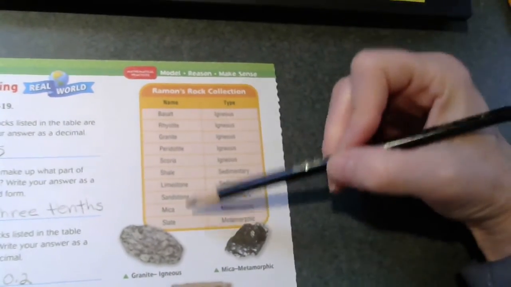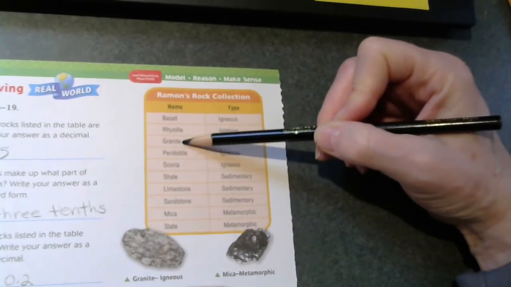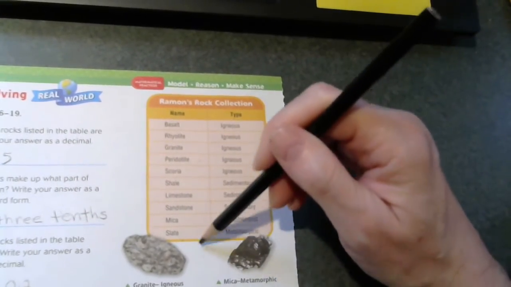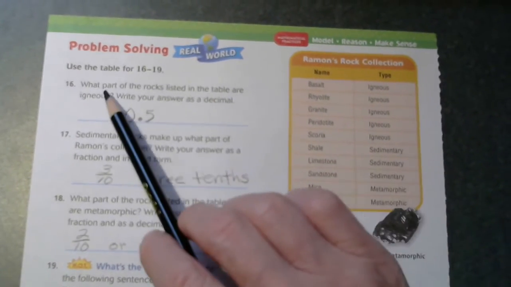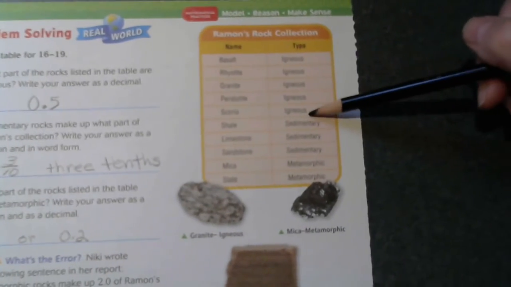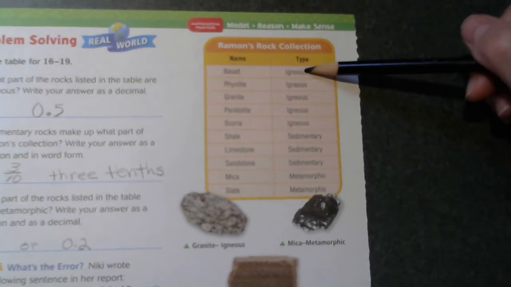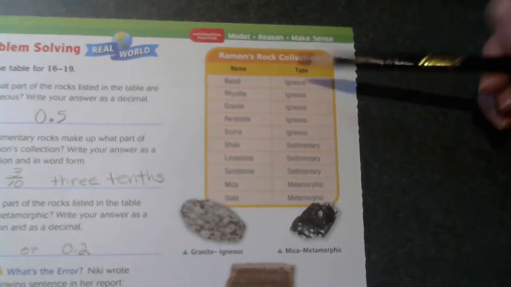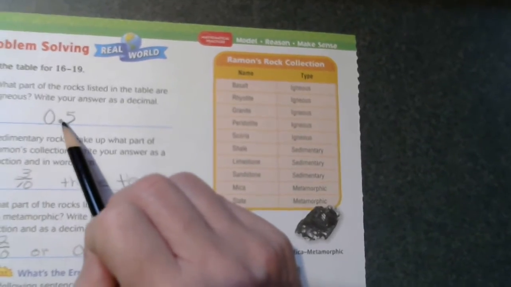Ramon's rock collection. He has 10 different kinds of rocks. 1, 2, 3, 4, 5, 6, 7, 8, 9, 10 different kinds of rocks. So each type will be out of 1/10. What part of the rocks listed in the table are igneous? So when I go to igneous, there are 1, 2, 3, 4, 5 igneous rocks in his collection, or 5/10, because it says write your answer as a decimal. 5/10 is 0.5.